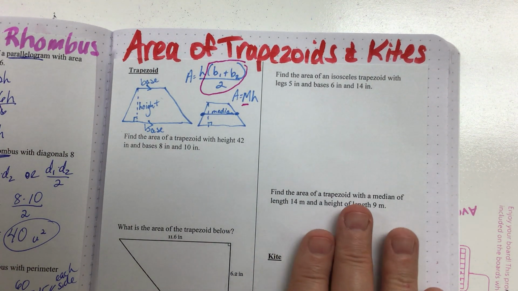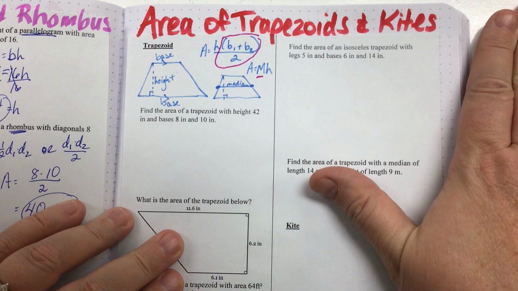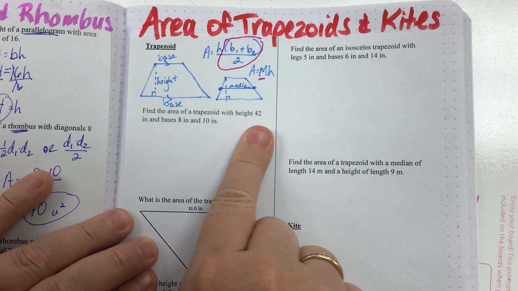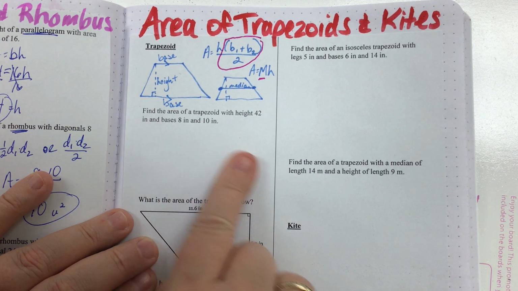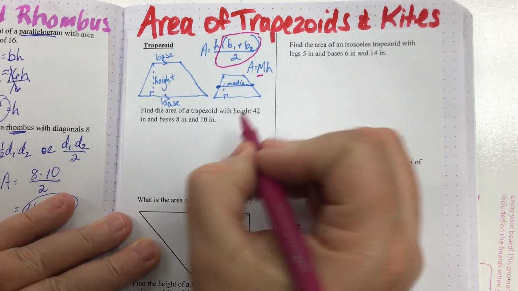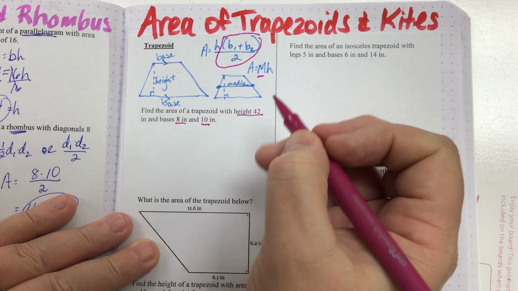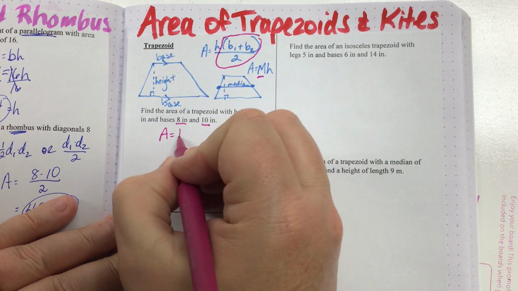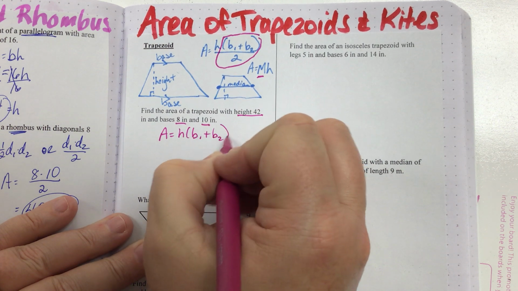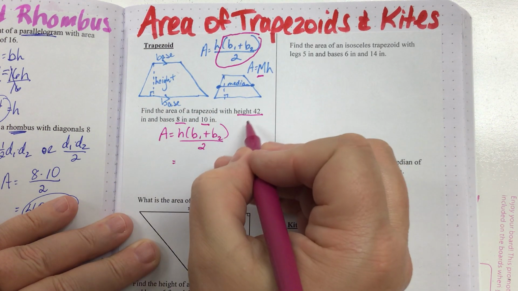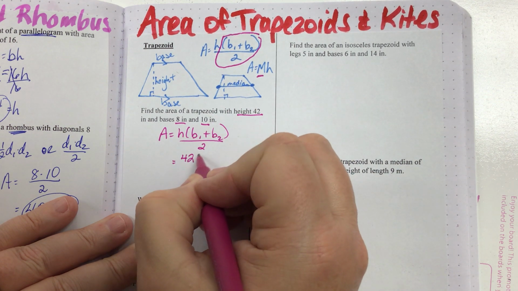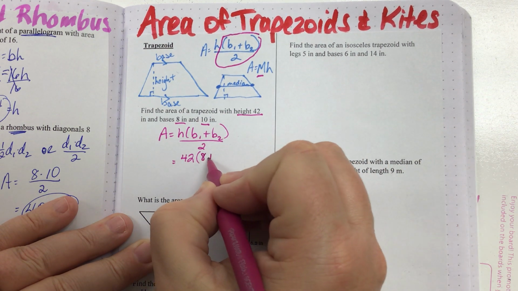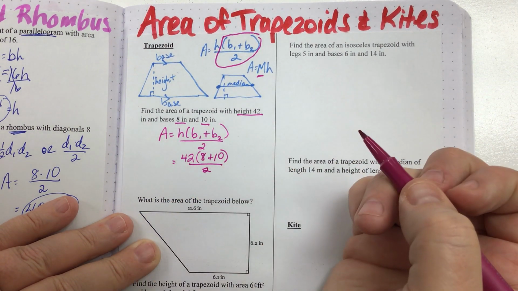If we look at the different examples, the first one in your notes says to find the area of a trapezoid with a height of 42 inches and bases of 8 inches and 10 inches. They give us the height and the two bases. Using the area formula, it's the height times the sum of the bases, divided by 2. So I plug in a height of 42 inches and bases of 8 and 10, and divide by 2.